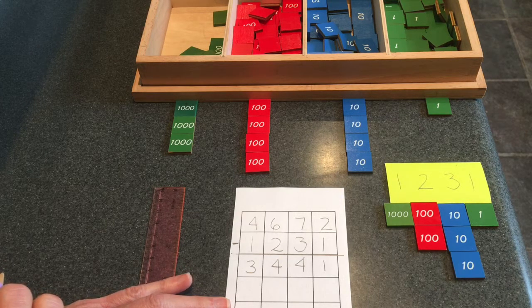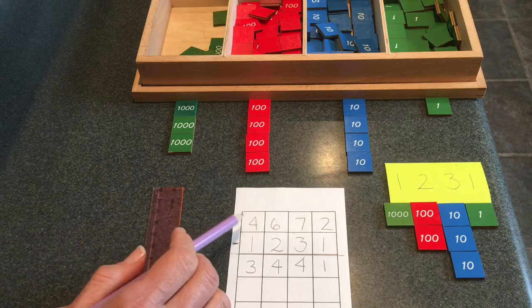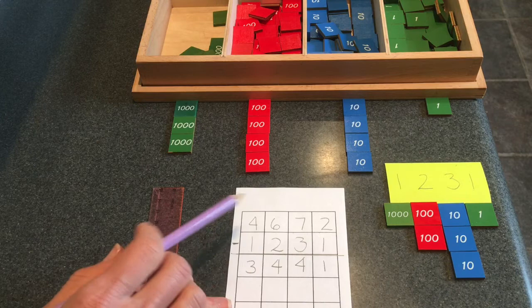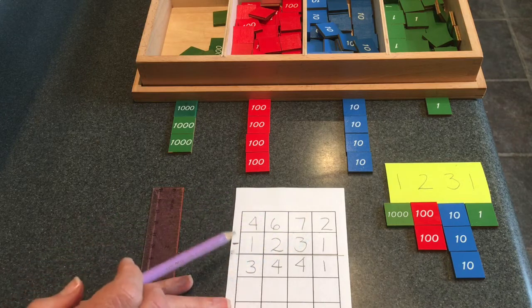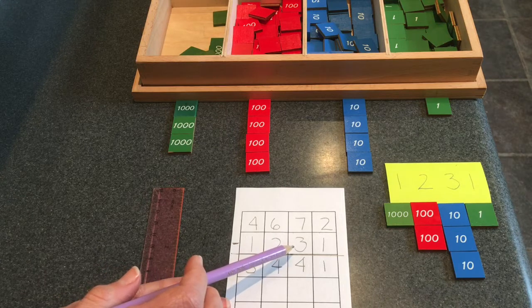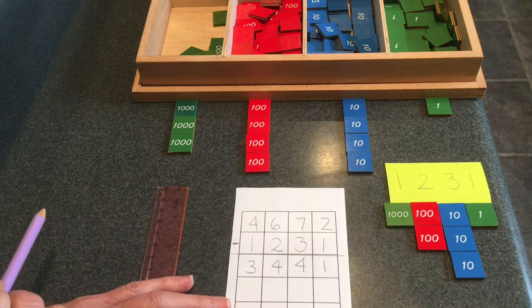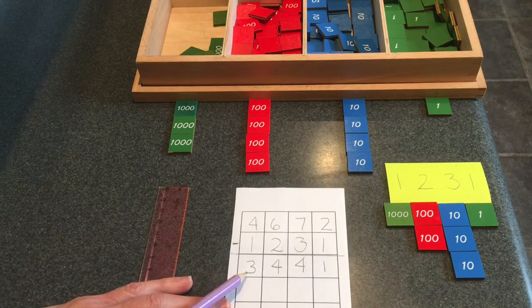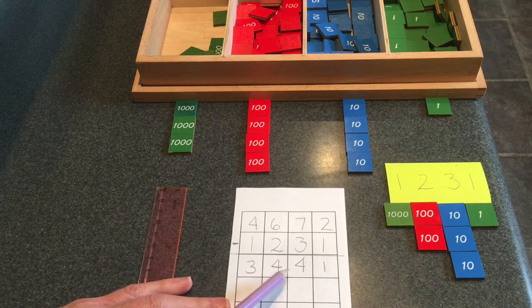That's right. 4,672 minus 1,231 equals 3,441.